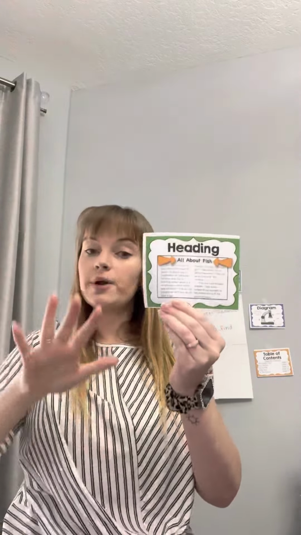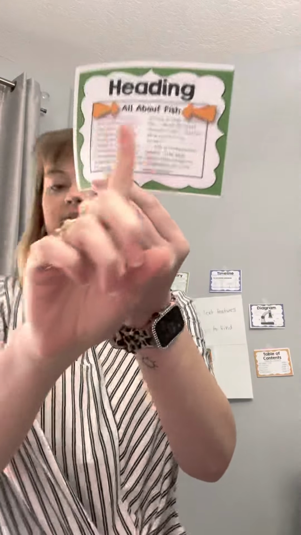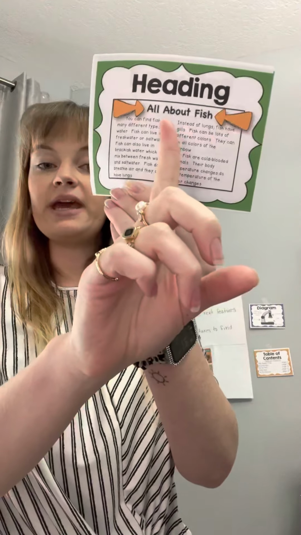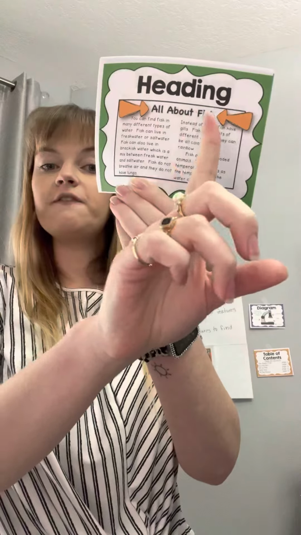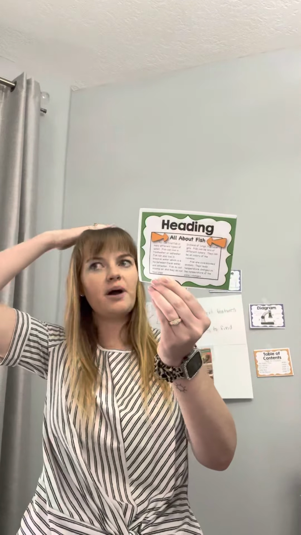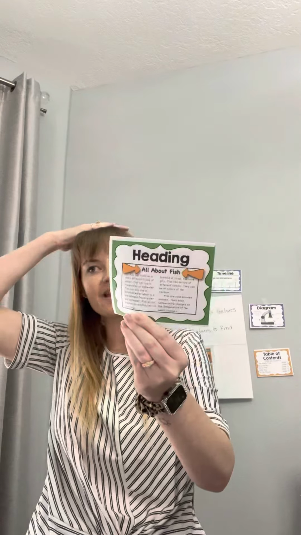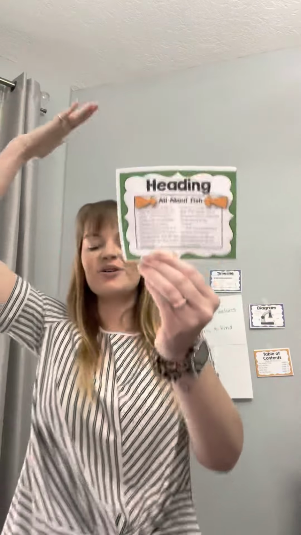Next, we have a heading. So a heading is usually at the top of what I'm going to be reading about. Maybe the top of the page, maybe the top of the paragraph, but a heading tells me what I'm going to be reading about. So in this example, it's at the top of the page. It says all about fish. So can anybody tell me what you think I'm going to be reading about on this page? That's right, all about fish.